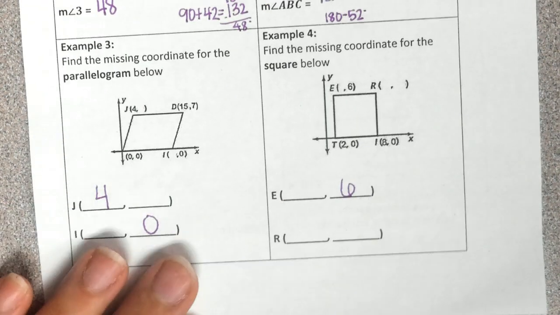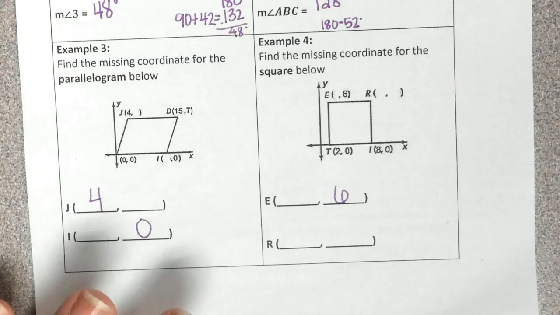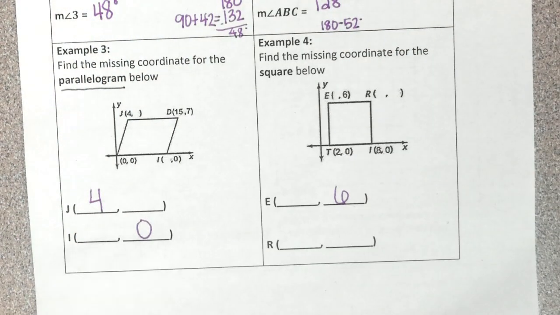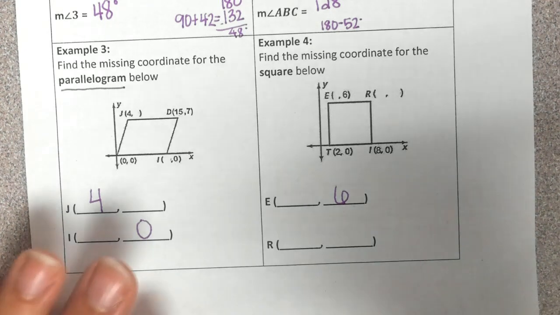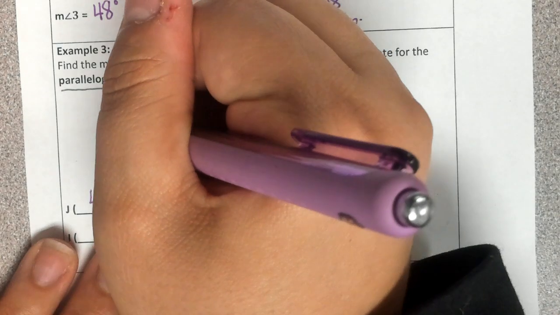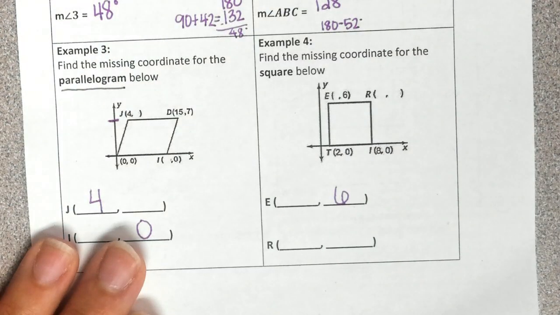All right, number 3. What shape is number 3? A parallelogram. So, I personally think J was the easier one to find here. Why? Don't you agree these are on the same line? So, aren't they the same Y? What's the Y right there? 7.